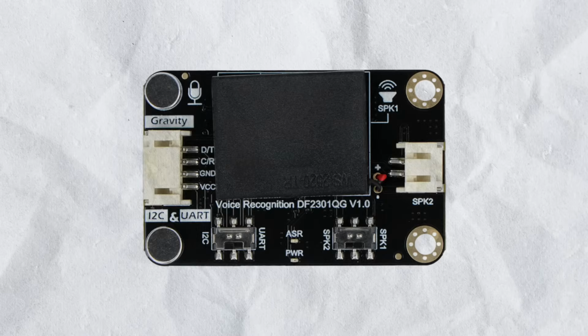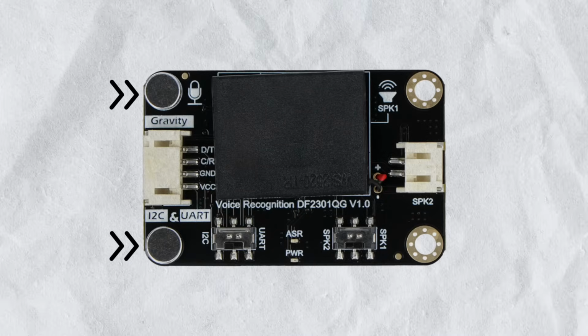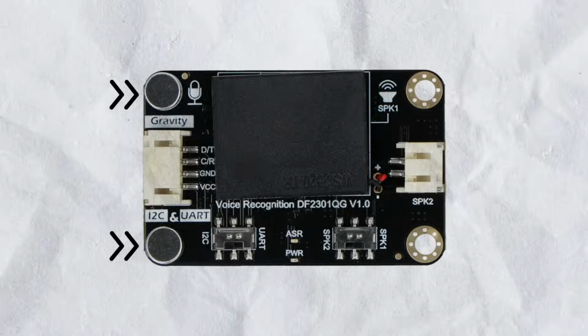And now talking about the plus point of DFRobot, this module comes with two built-in microphones for better detection of voice in noisy environments as well. So that was all about the box content, and now let me tell you how many commands each module can accommodate.